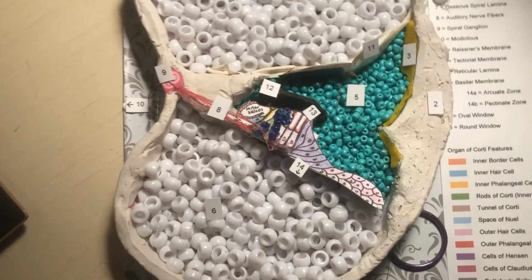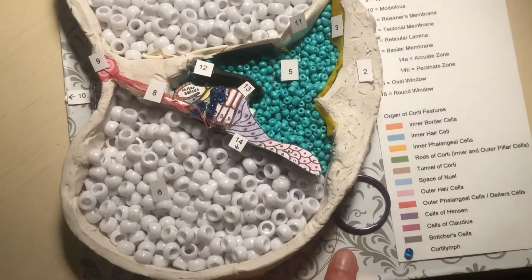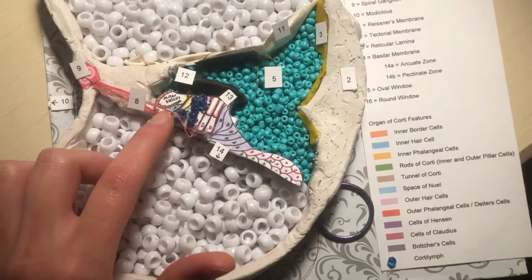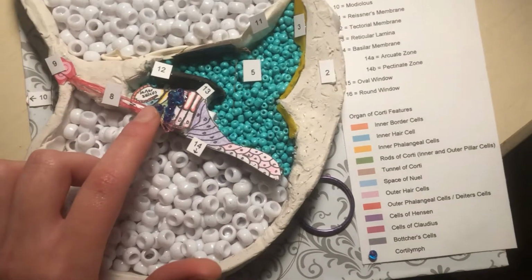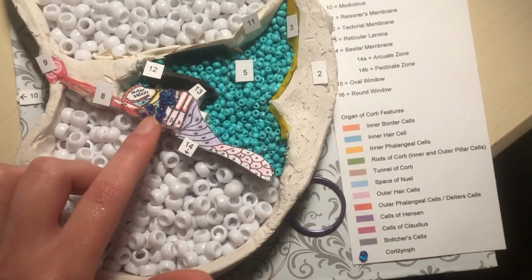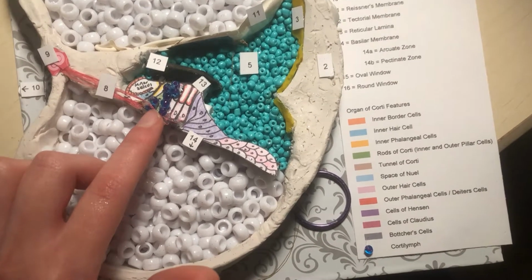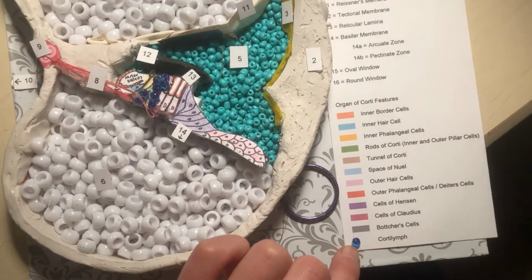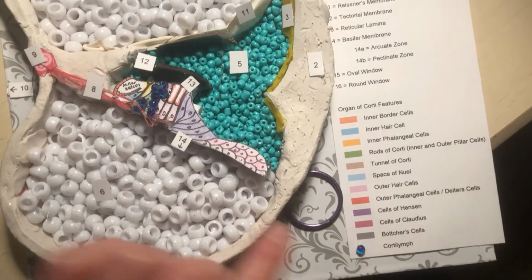Now for the anatomy of the organ of Corti, I do have it color-coded over here too. Orange are the inner border cells, the blue is the inner hair cell, yellow inner phalangeal cell, green are the rods of Corti, or those inner and outer pillar cells. The tunnel of Corti and the space of Nuel are covered with these blue beads representing the cortilymph.